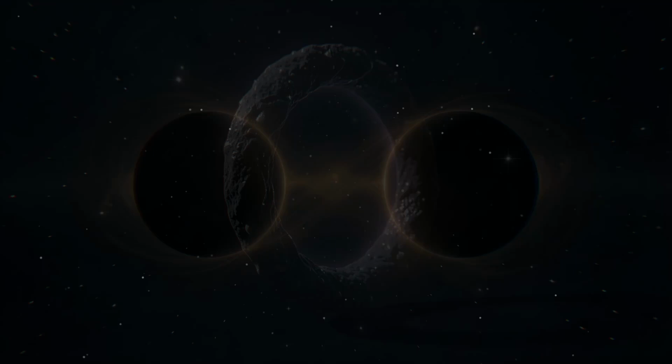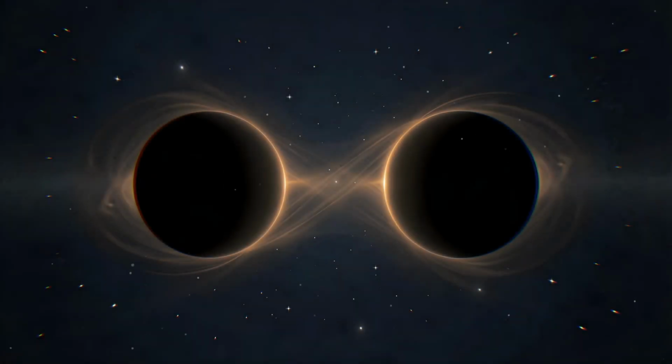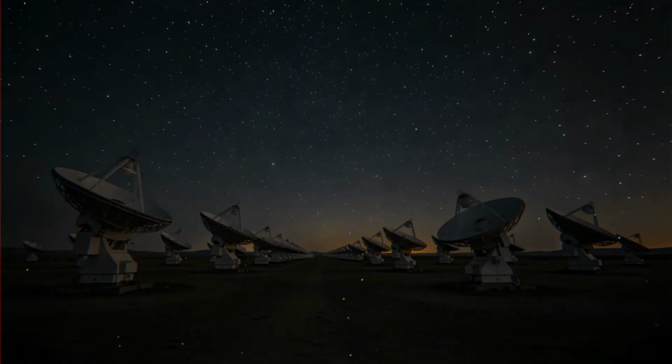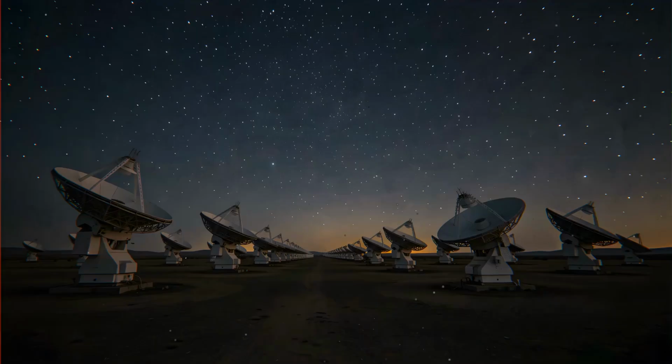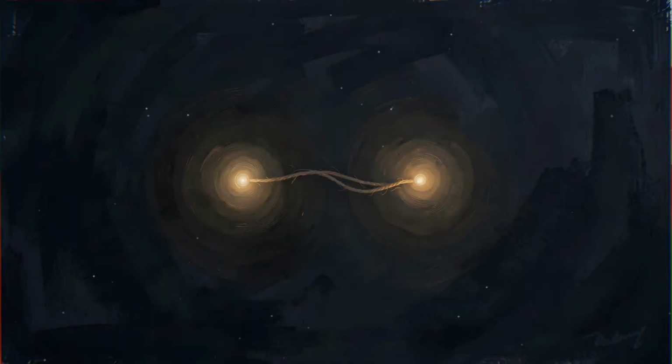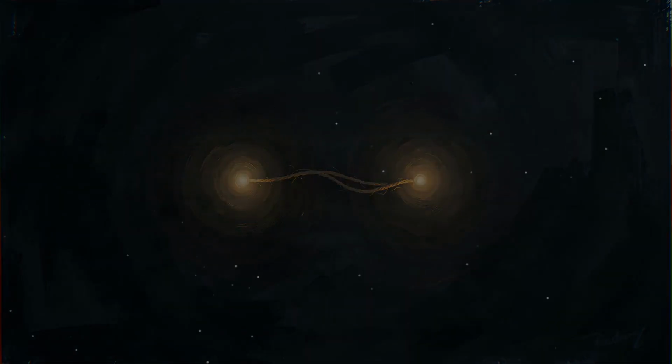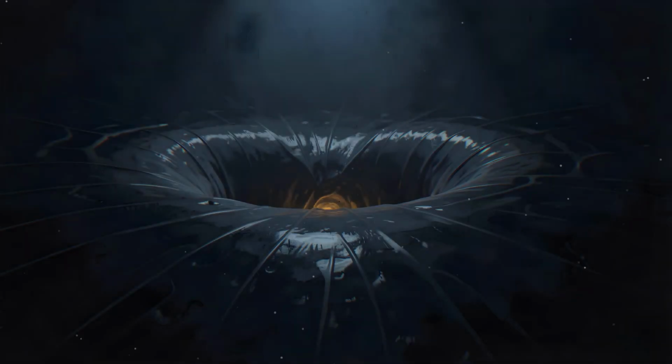In geometric terms, a wormhole is a handle. Imagine the fabric of space-time as a vast, thin sheet. Two points on that sheet might be separated by an enormous distance if you travel along the surface. But if the sheet could fold, if two distant regions could curve toward each other and connect, then a tunnel through the fold would link those two points directly. Not by crossing the distance between them, but by bypassing it entirely.